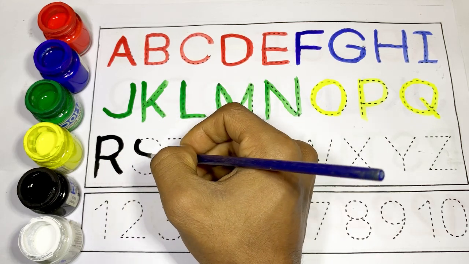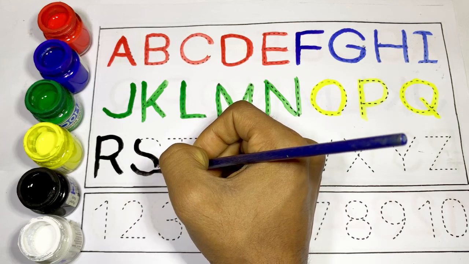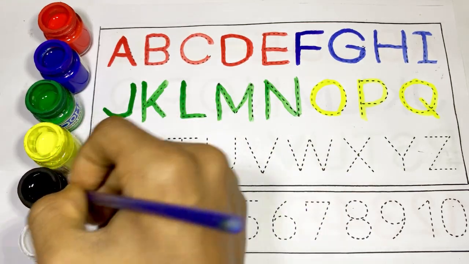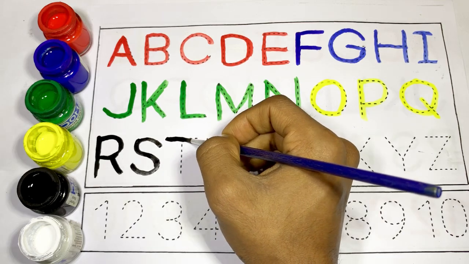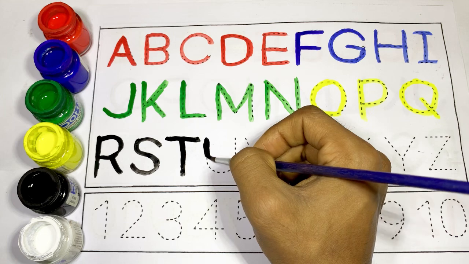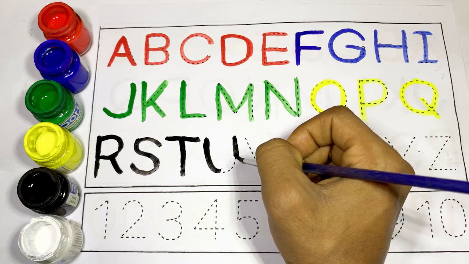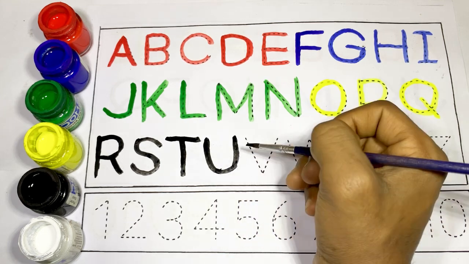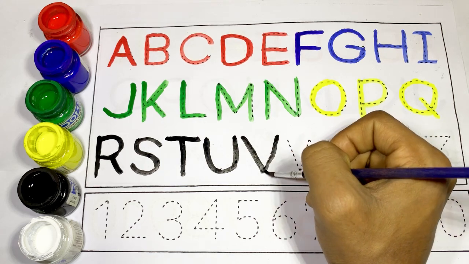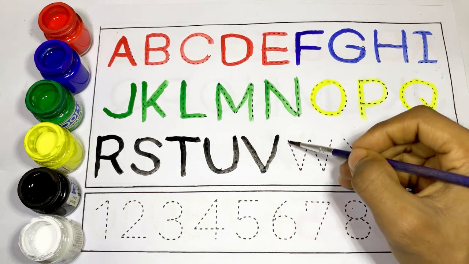S. S for sun, S for snake. Kids, again use black color and draw T. T for teacher, T for tiger. U. U for umbrella, U for uncle. V. V for van, V for vanilla.